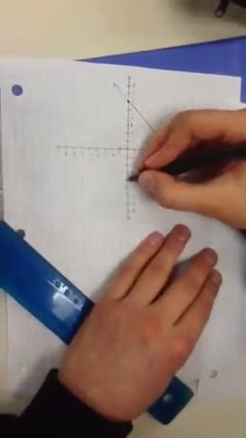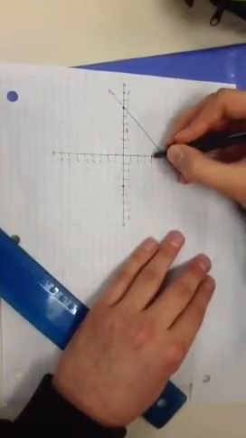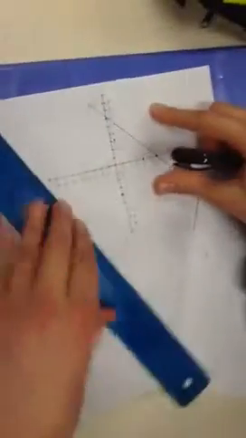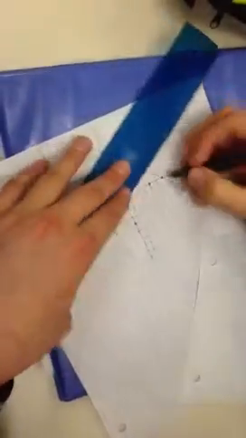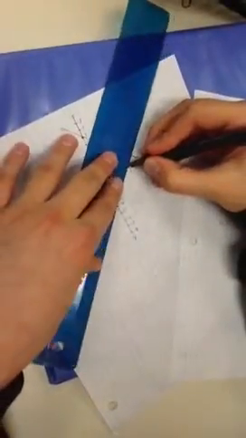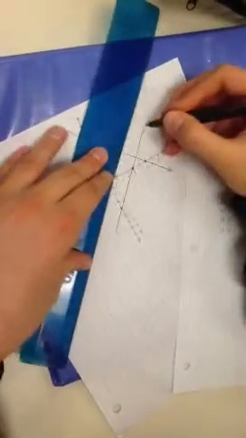So we've got 2 more points now, which are 0, negative 4, and 4, 0. So we will graph that over here. 0, negative 4, 4 across, 0 up, and we have 2 lines.